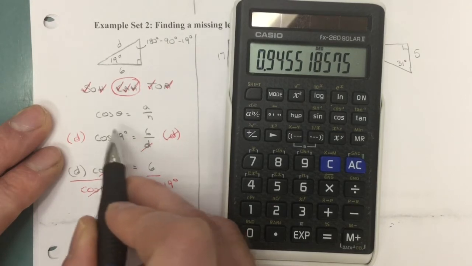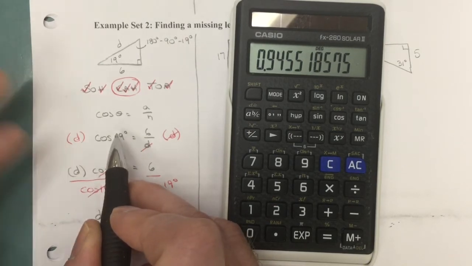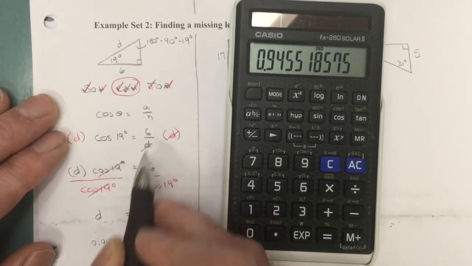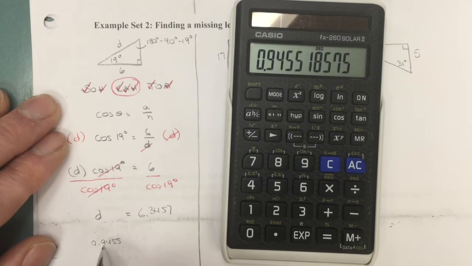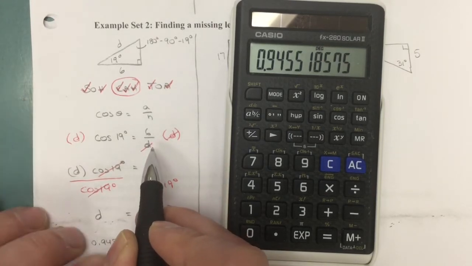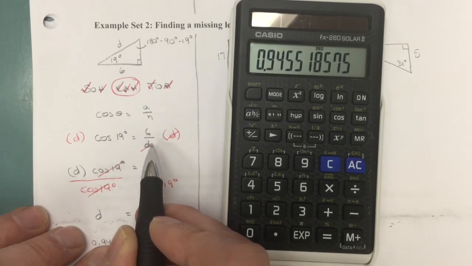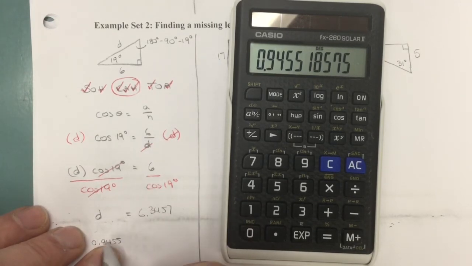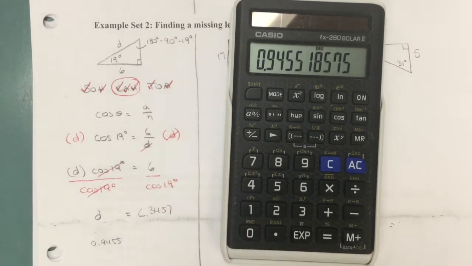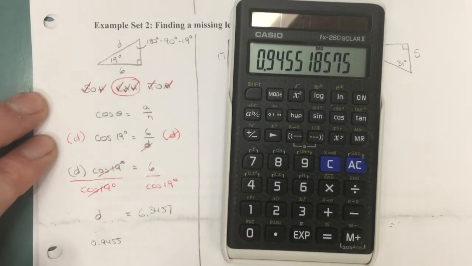This number is 0.9455. Now what you need to realize is that 6 divided by something has to be equal to 0.9455. If I take 6 and divide it by 6, I should get 1. And since I need a number that is less than 1, I need to divide the 6 by a number that is greater than 6. And so you can see here that that number is 6.3457, which is in fact greater than 6.